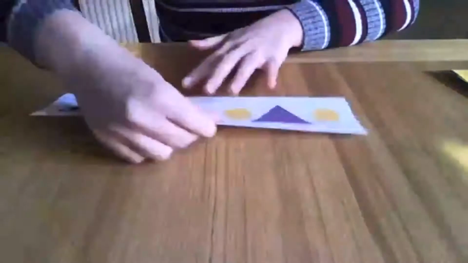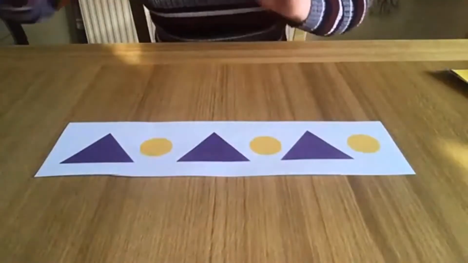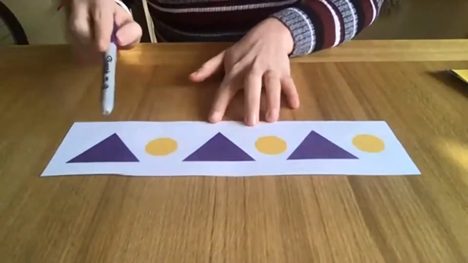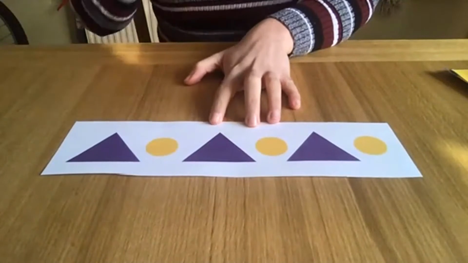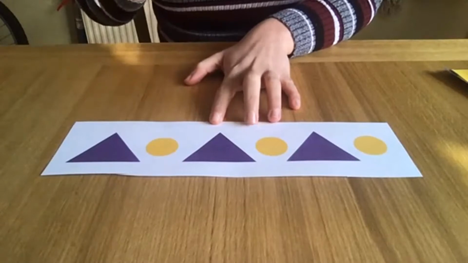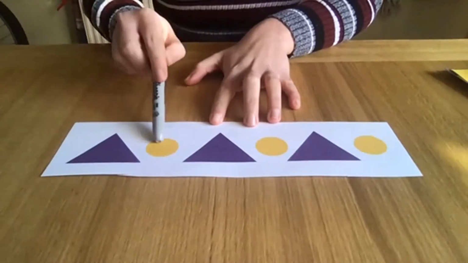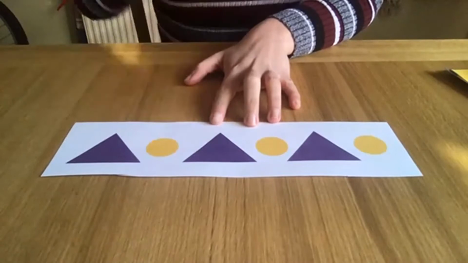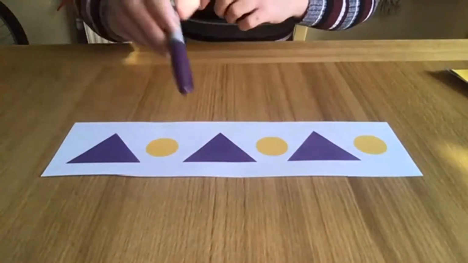So I have a pattern here. Okay, now, what does it mean by a pattern? Well, let's have a look. What is our first shape here? Yes, our first shape is a triangle, isn't it? And what comes after the triangle? Well, it's a circle. Okay, so we have a triangle, a circle, and what's after that? Oh, it's another triangle. So therefore, we've started again, haven't we?